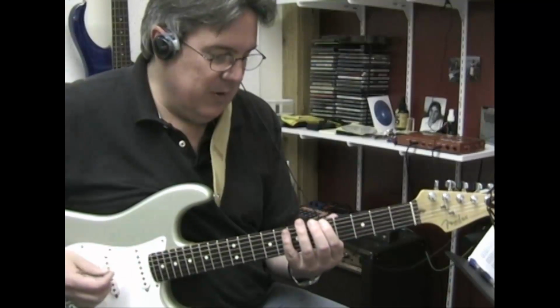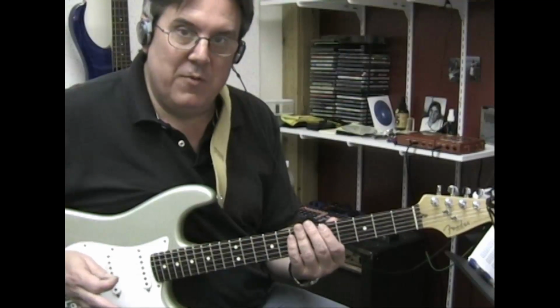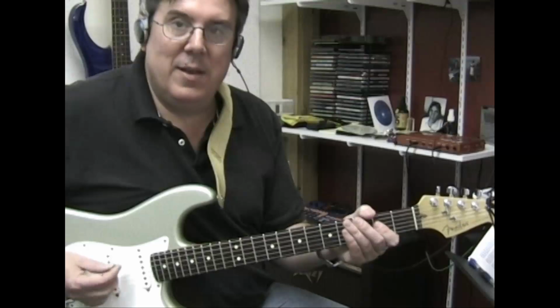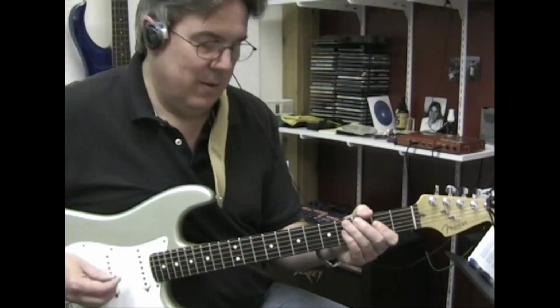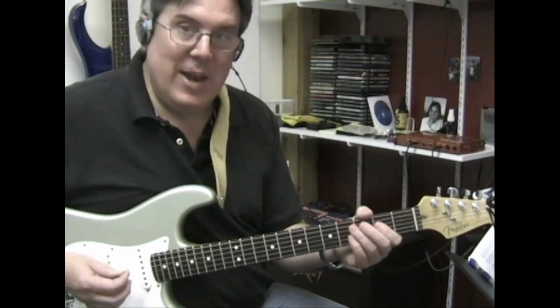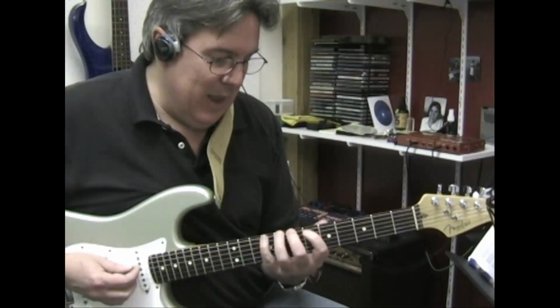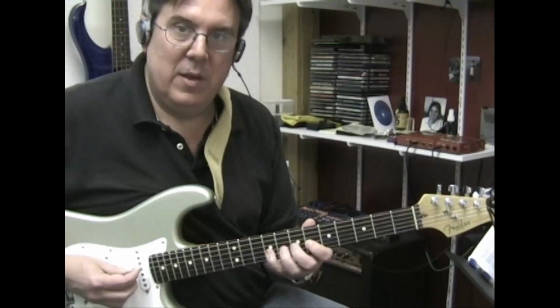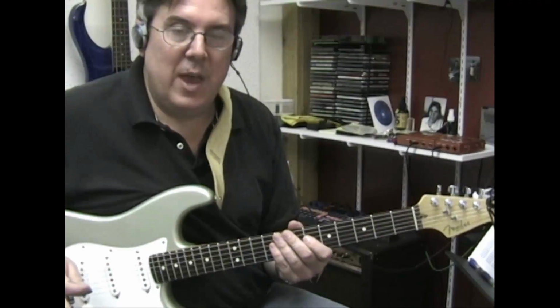A is here. Here's the key of A. Now remember, the band's got to do something for you. They have to be playing an A. If they're playing A, D, and E, you can play this scale, and you're in the major scale.